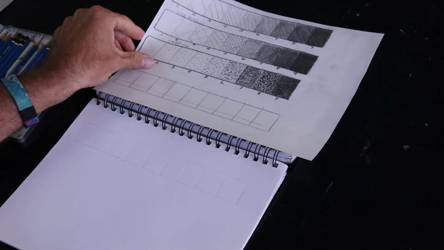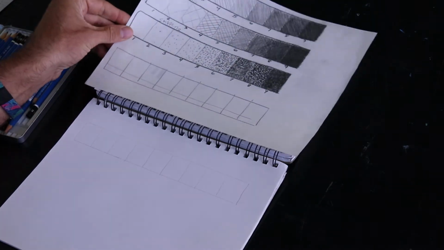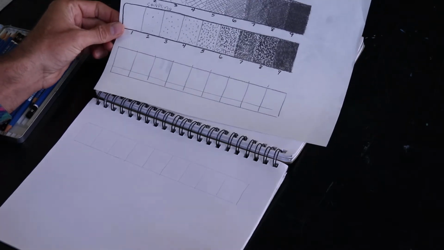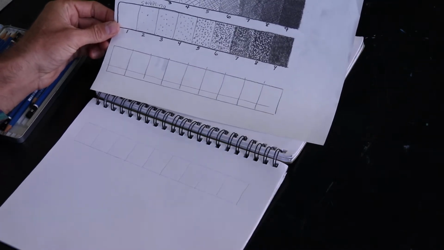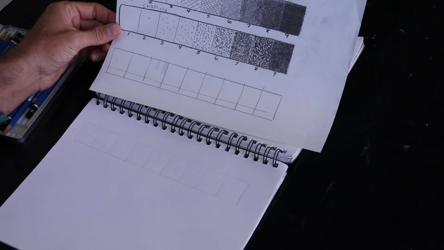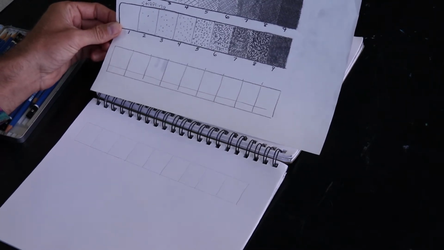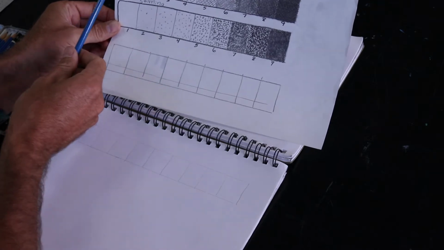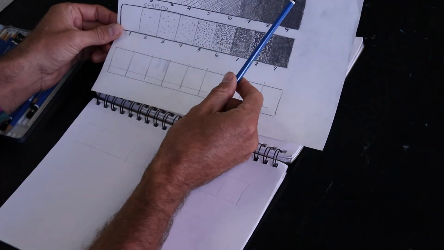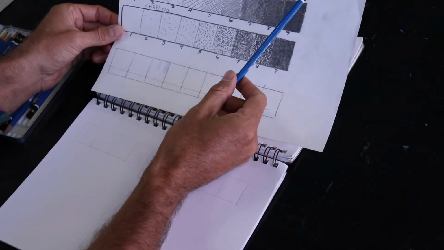I think this one might be a little bit hard to see, but what value is in a drawing is the difference between the light and the dark in a drawing, from the whitest white to the blackest black that you can get.